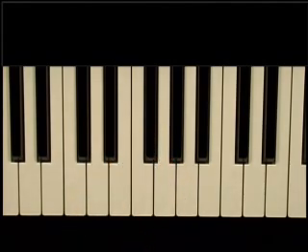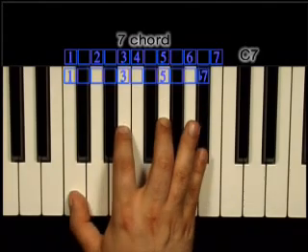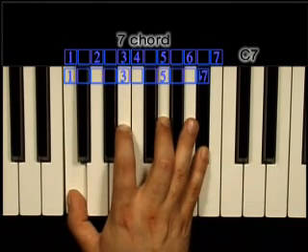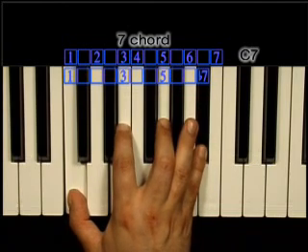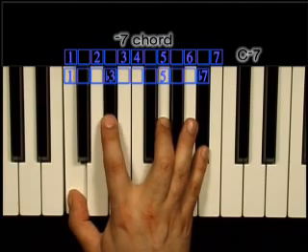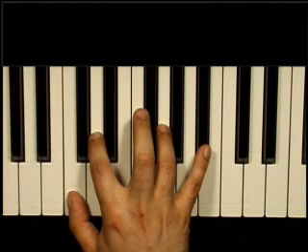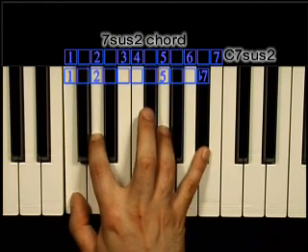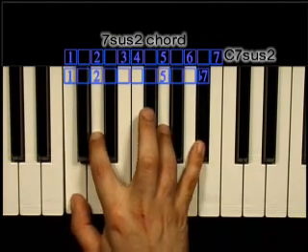The next of the 4 note chords are the dominant chords. Dominant is interchangeable with 7th. The first is the 7th itself. 1, 3, 5, flat 7. The next is the minor 7th. 1, flat 3, 5, flat 7. Next is the dominant sus2. 1, 2, 5, flat 7.